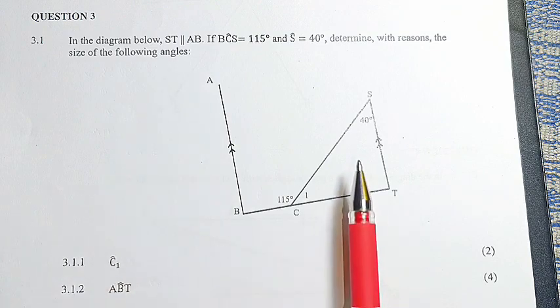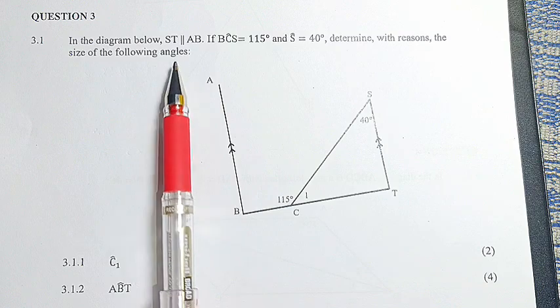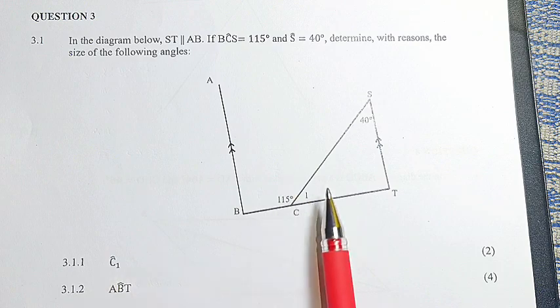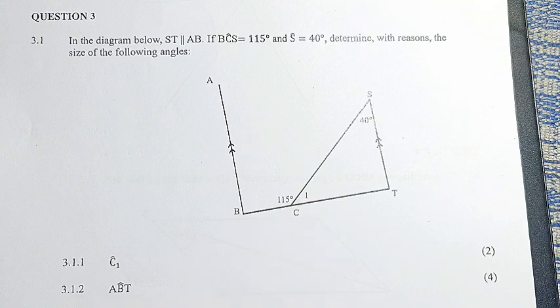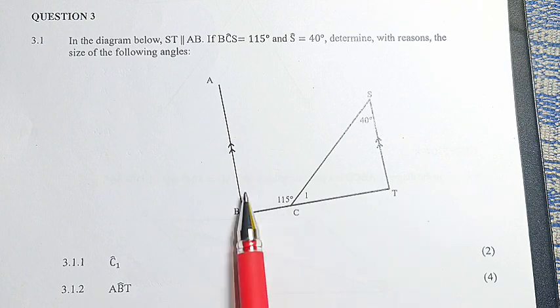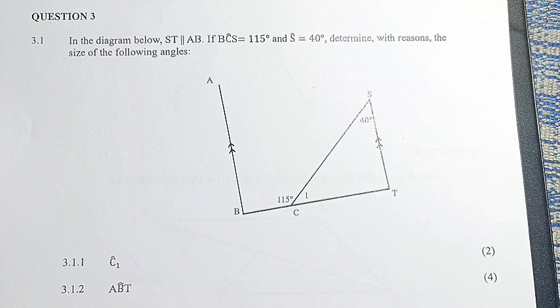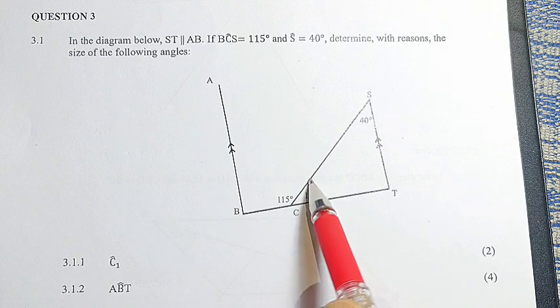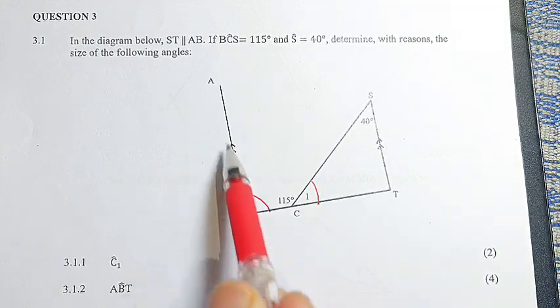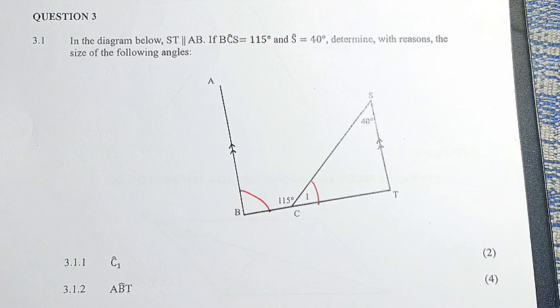Now this is the sketch and this is the information of the sketch, and now we need to find the first question, angle C1, this angle here. The second question is to find angle ABT, so we need to find this angle. So we're looking at these two angles: first angle C1, and second angle ABT. These two questions we need to solve now.